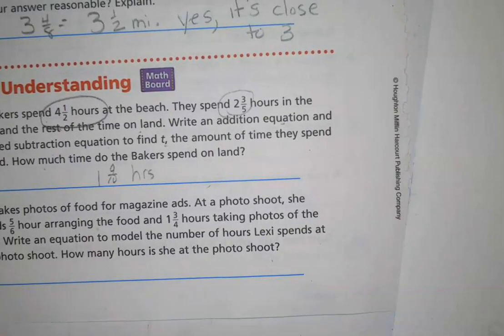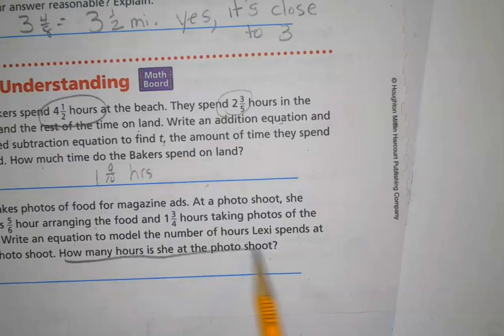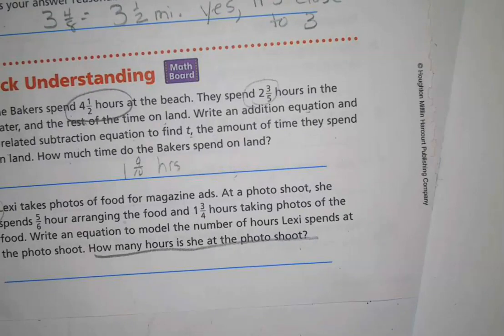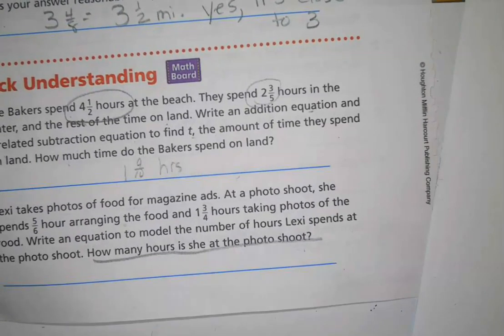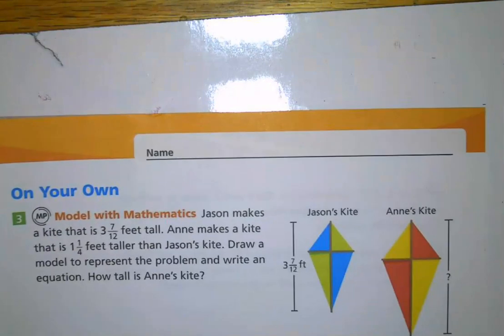You're going to do number 2 to find out how many hours Lexi is at the photo shoot. It asks you to write a couple of equations for that and then solve it. Page 173. You're asked to model this problem.